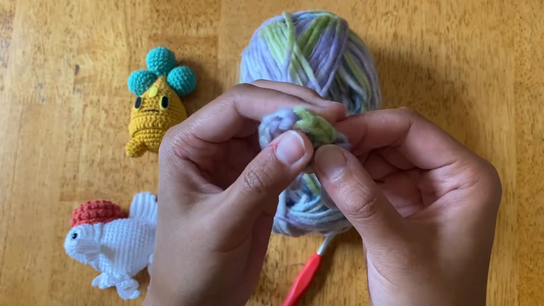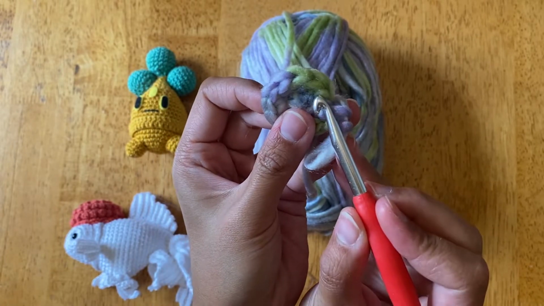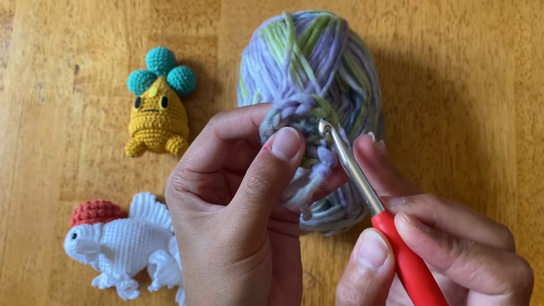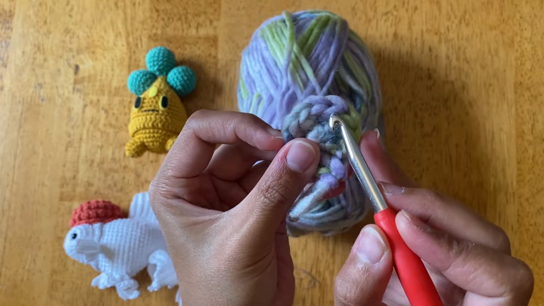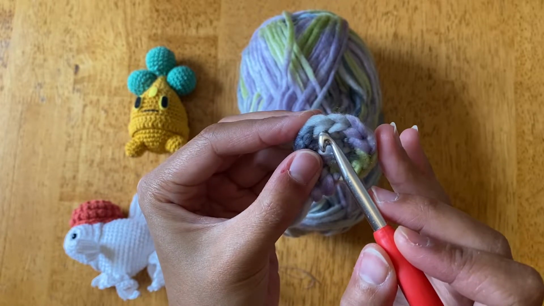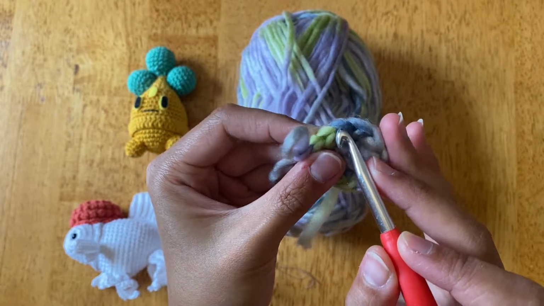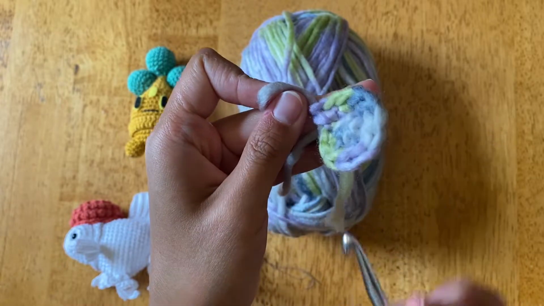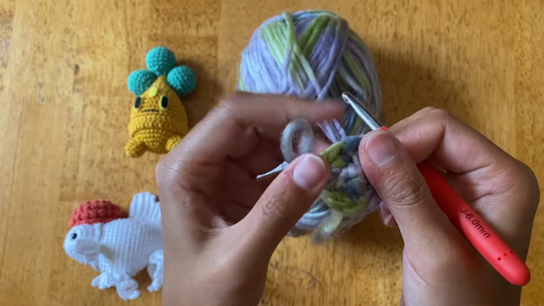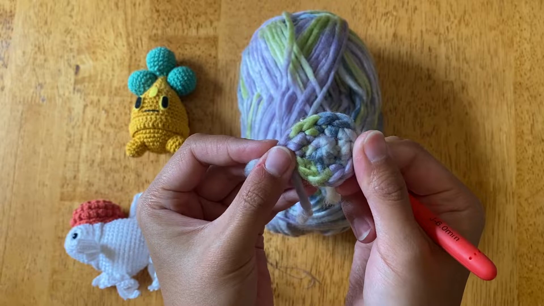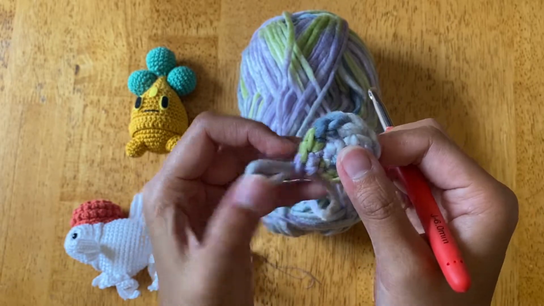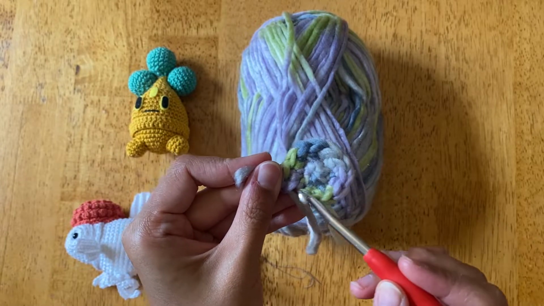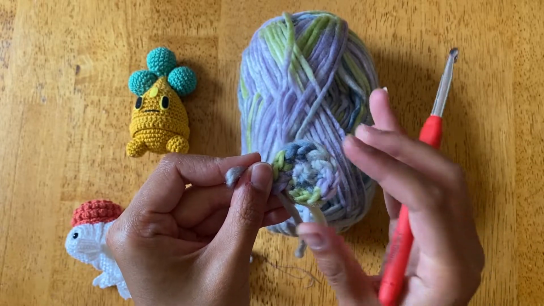Okay, so here's 1, here's 2, here's 3, 4, 5, 6, 7, 8, 9, 10, 11, and 12 stitches. All right. As you can see, my circle evenly grew, creating a larger circle.